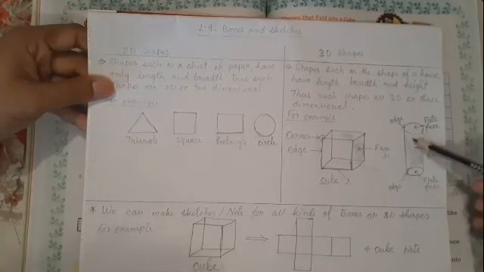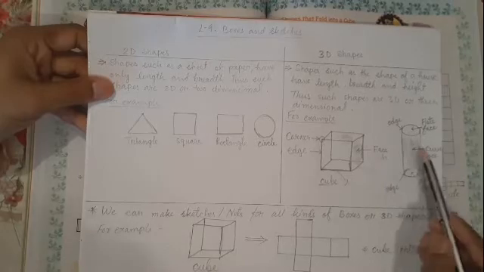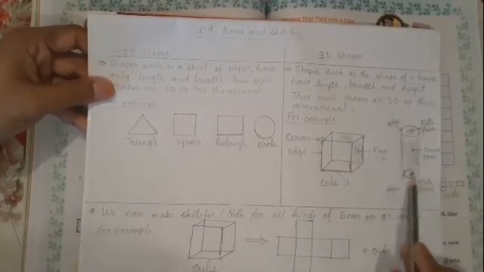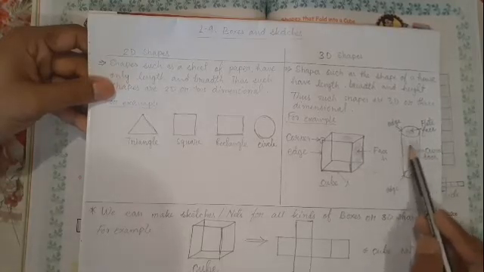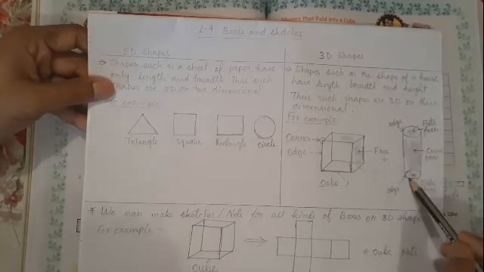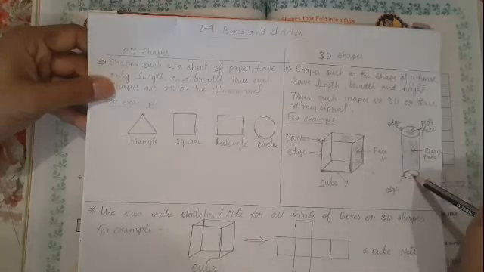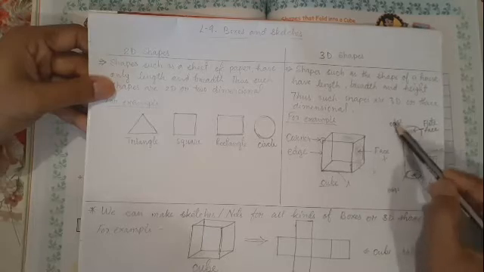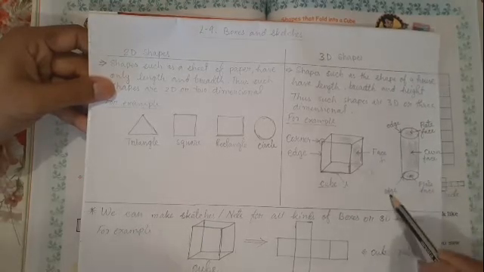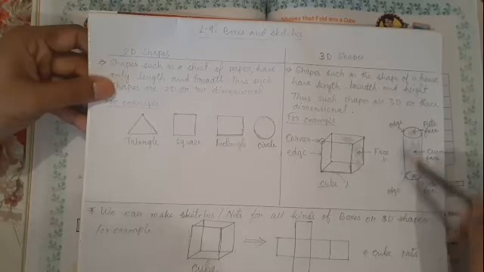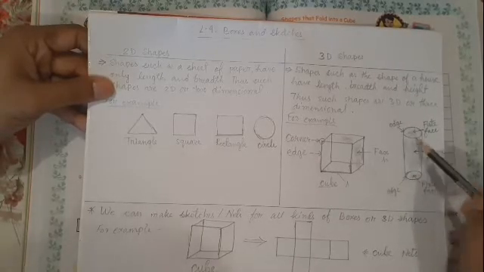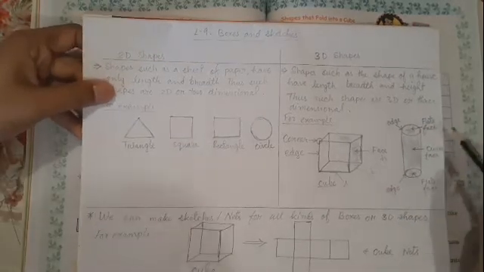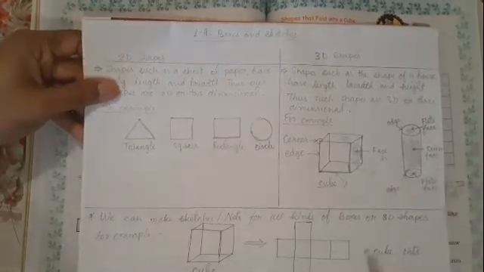Here you can see this is the shape of a cylinder. Here we have a flat face, and on the downside also one more flat face, and this round part is a curved face. There are three faces in this cylinder, and it has two edges. You can see this round part is an edge, and here also one more edge. So it has two edges, three faces, but it has no corner. So this kind of shape which has three dimensions is called a three-dimensional shape.